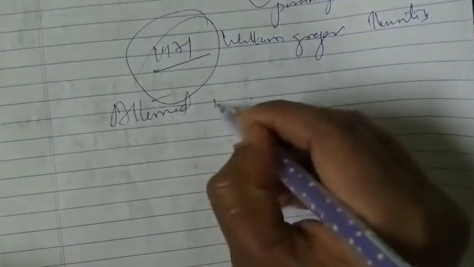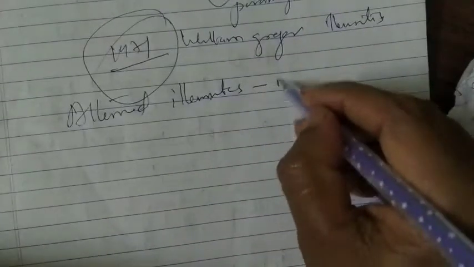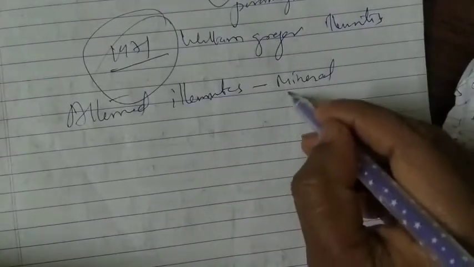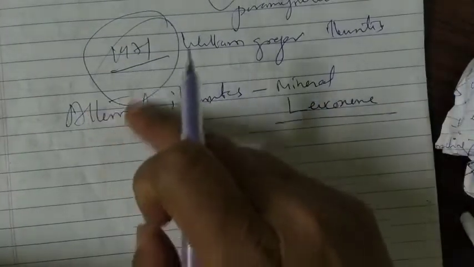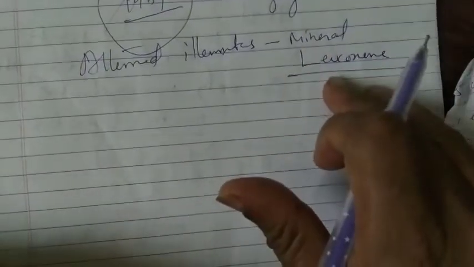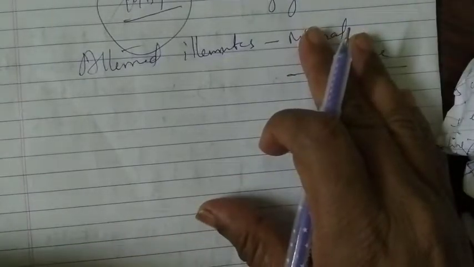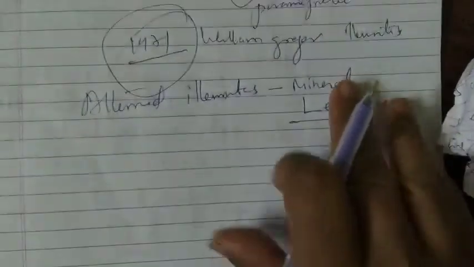Whether an altered form of ilmenite is formed, like we have seen altered garnets and all, yes, definitely, you can alter these ilmenites also. The altered form of ilmenite gives the mineral leucoxene. Sometimes they ask you the altered form of ilmenite, that is nothing but the mineral leucoxene. So this is altered. And I think this is more than sufficient for ilmenite.